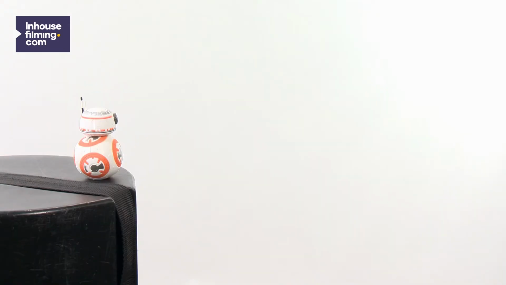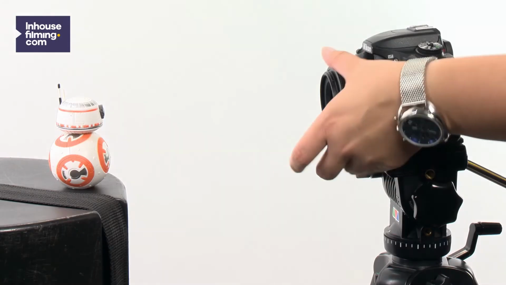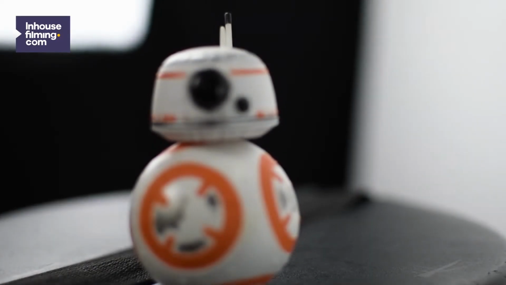The last thing you can do to create a shallower depth of field is to move closer to your subject. Let your camera focus automatically or use the focus ring. The closer you can get to your subject, the shallower your depth of field can be.